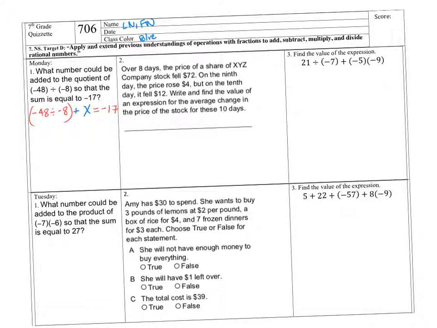So order of operations states that we have to undo or solve for multiplication and division from left to right. So negative 48 divided by negative 8, a negative divided by a negative is a positive. So that's positive 6 or just 6 plus this mystery number we're trying to find equals negative 17.